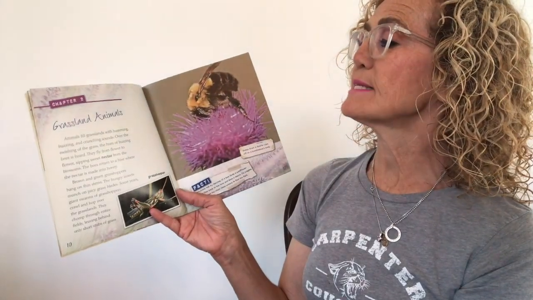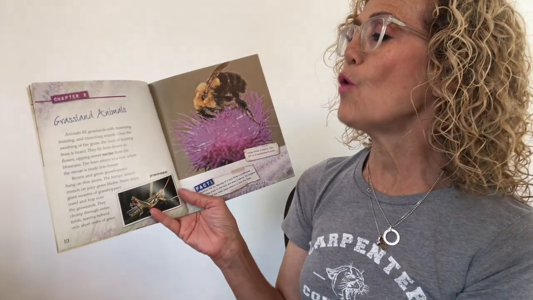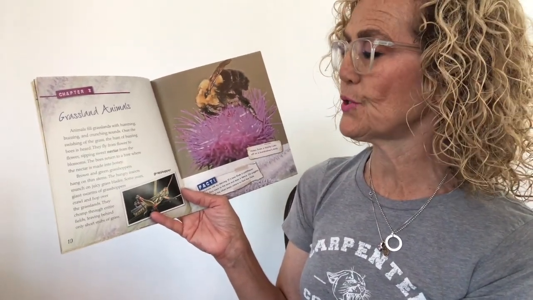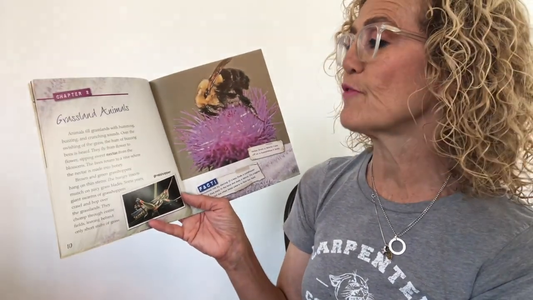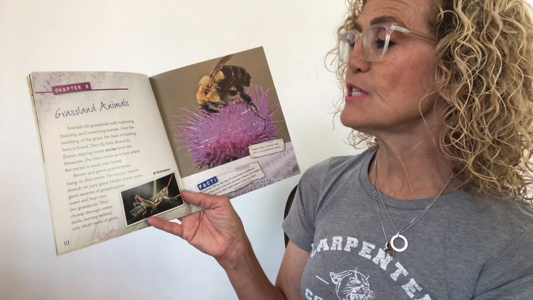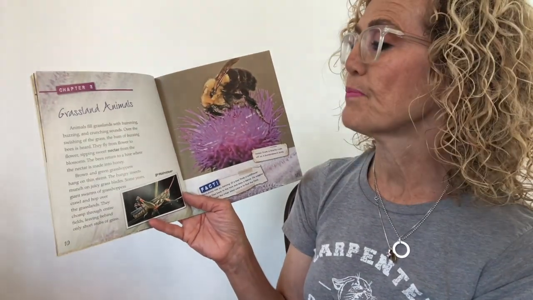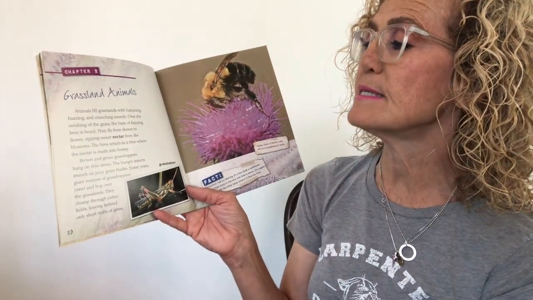Animals fill grasslands with humming, buzzing, and crunching sounds. Over the swishing of the grass, the hum of buzzing bees is heard. They fly from flower to flower, sipping sweet nectar from the blossoms. The bees return to a hive where the nectar is made into honey. Brown and green grasshoppers hang on thin stems.